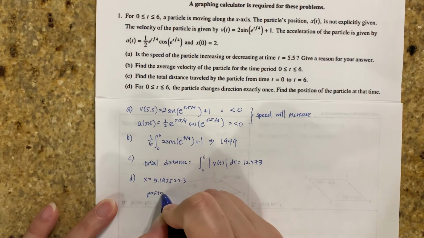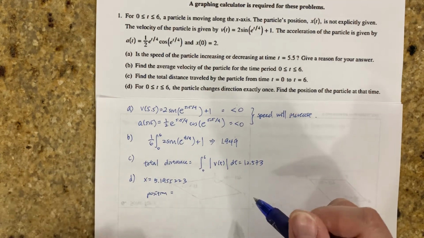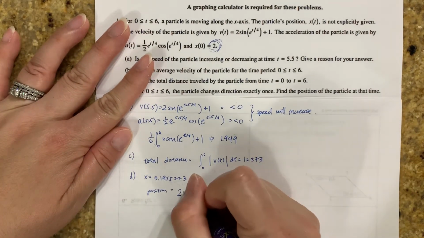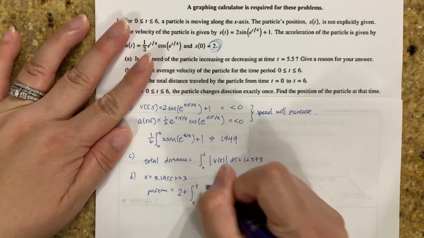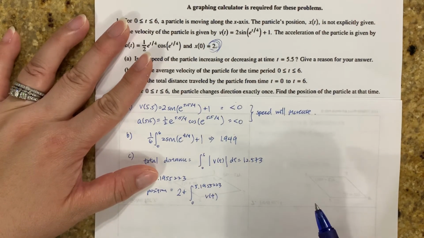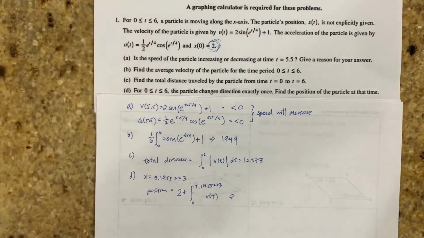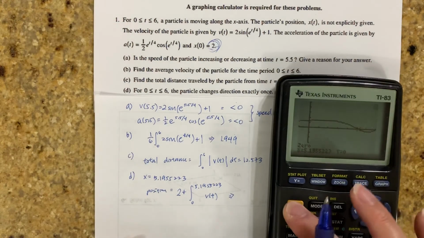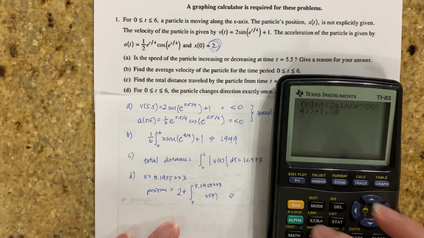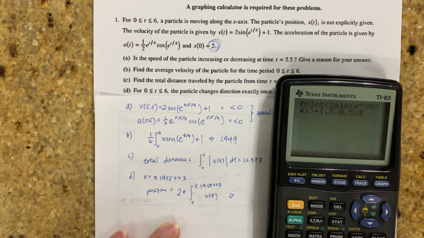So what is my position? Well, position is the integral of how much has traveled, right? But don't forget, you started your position at x of 0 is 2. So you started with 2. That's your initial position, plus the integral of 0 to that value, 5.1955223, of v of t. Right? That's how much is traveled starting from that point. So then your total for your position at that time would be, so let's see. So Math 9. And I'm going to put my v of t again in there, 2 sine of e to the x over 4, close parentheses, plus 1, x, comma, 0, comma, 5.1955223. All right, enter.